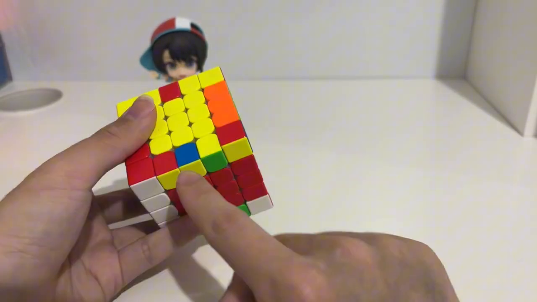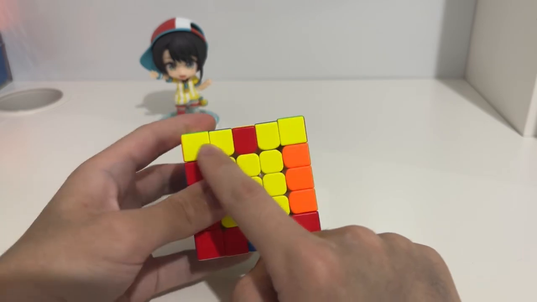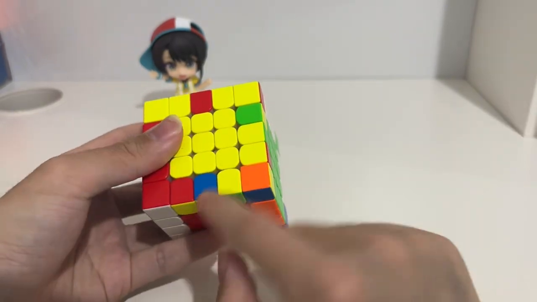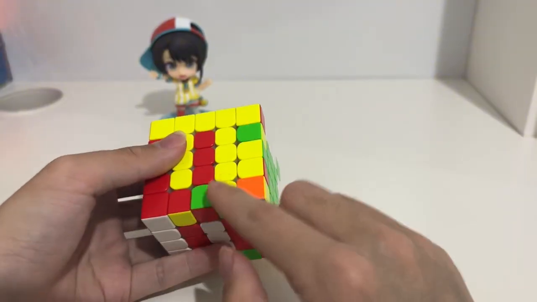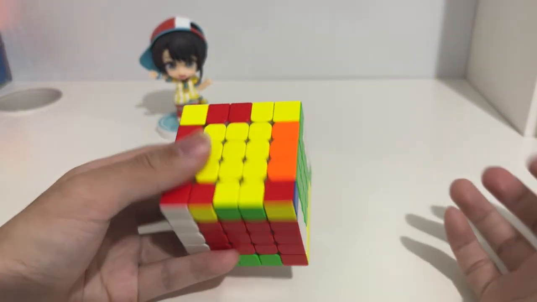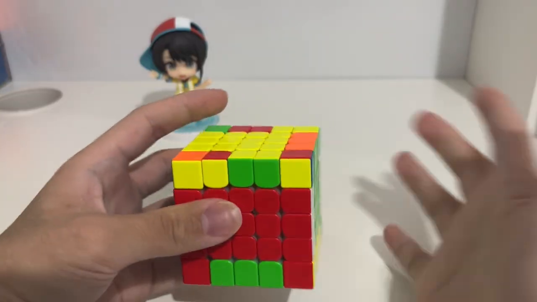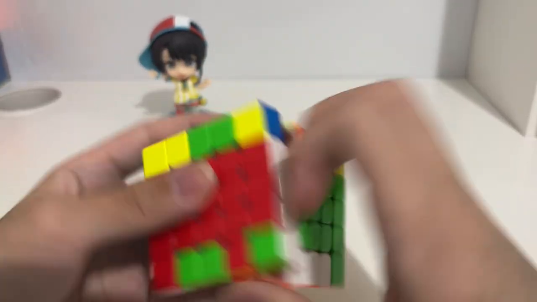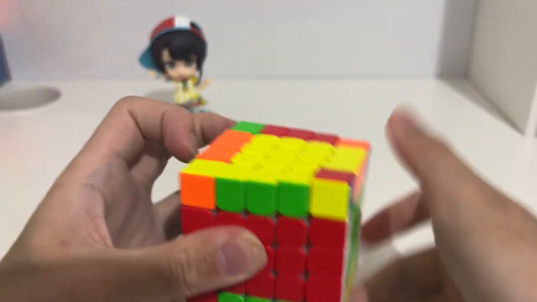Now, next thing I see is this here, so I'm going to do this cycle by taking this edge out, like that. Now I can solve this edge, replace it with the other edge here, and then fix it. And now it's just last 2 edges, which I'm just going to do the alg for, which is like that.